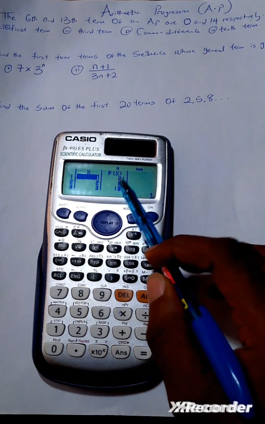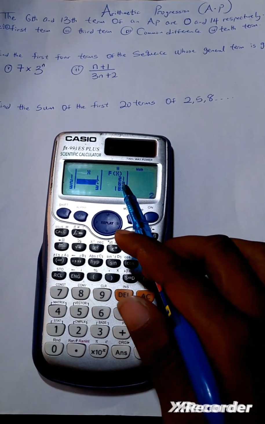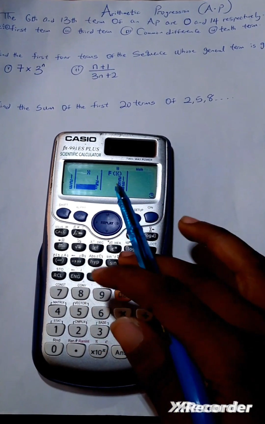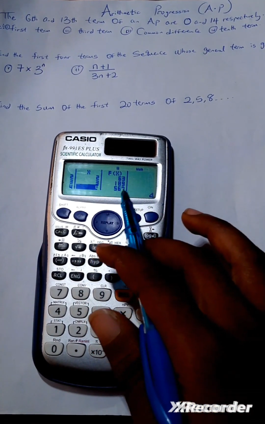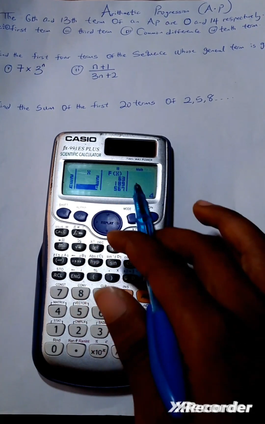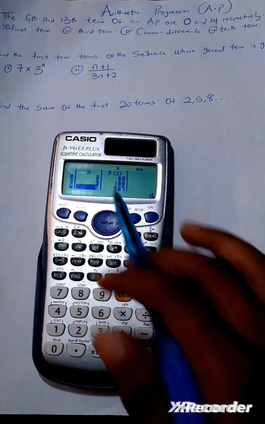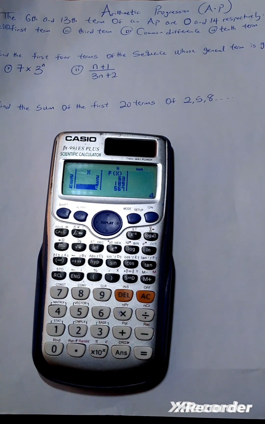The value for 1 is 21. The value for 2 is 63. The value for 3 is 189, and the value for 4 is 567, which are the values for our first 4 terms. So that is how to solve for the first terms of any given number.